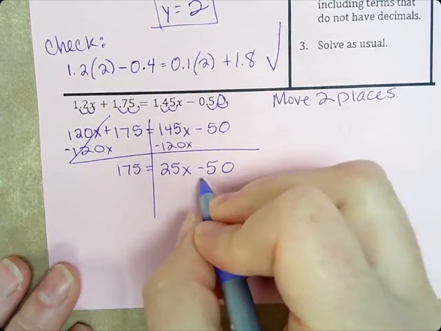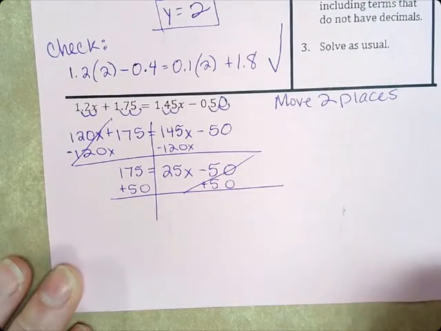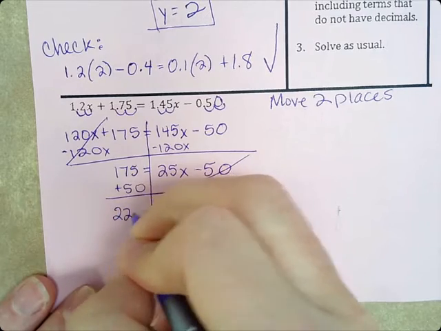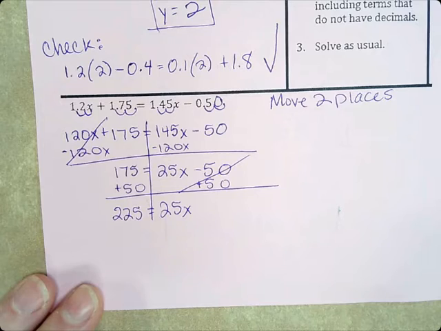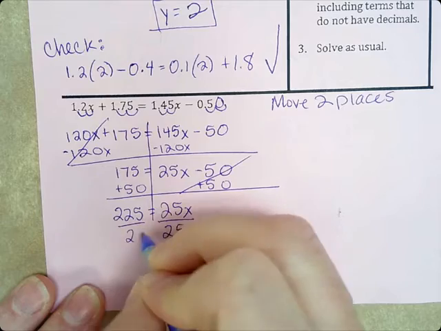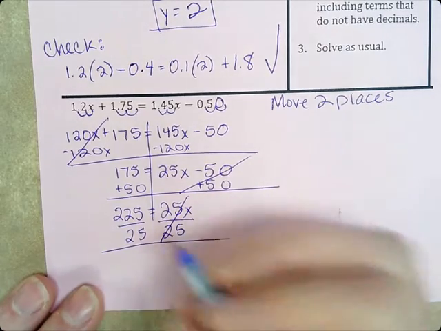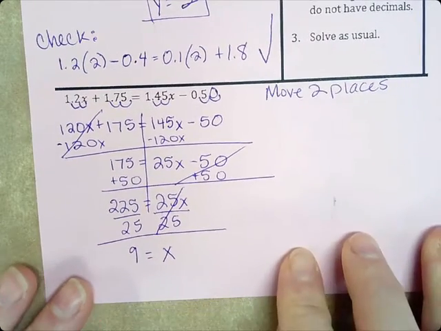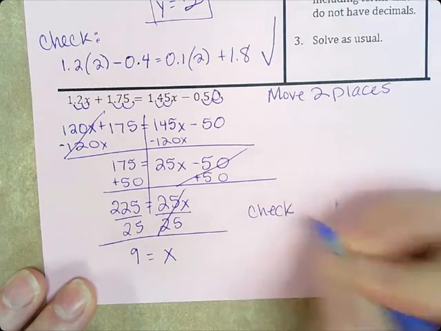Next, we move the minus 50 to the other side by adding 50. So 175 plus 50, 225. And then our last step is to divide by 25. 225 divided by 25, 9. So 9 equals x. Then we need to check it.